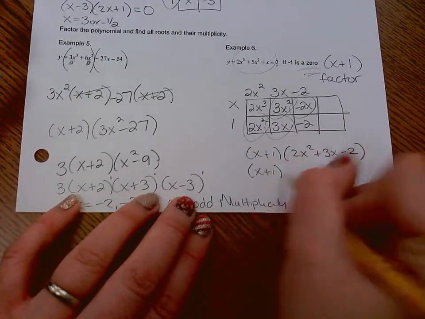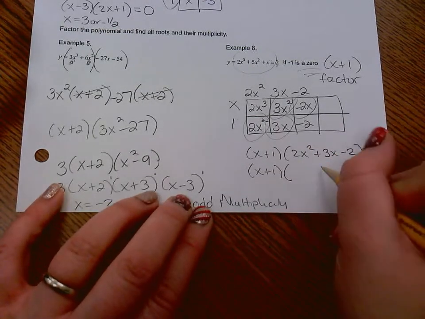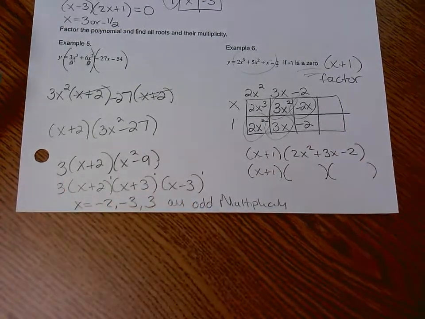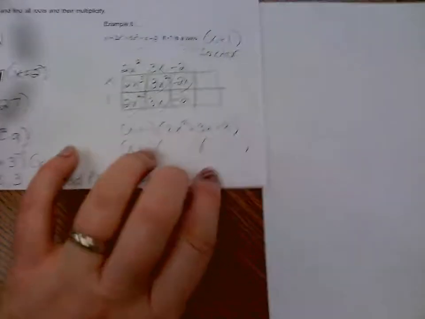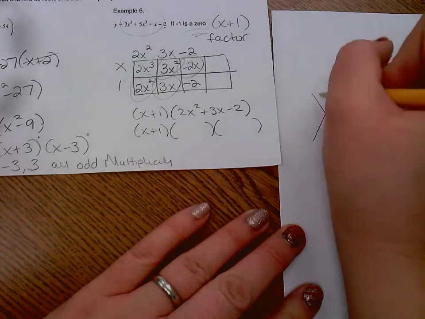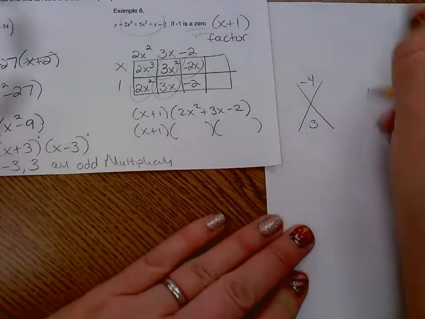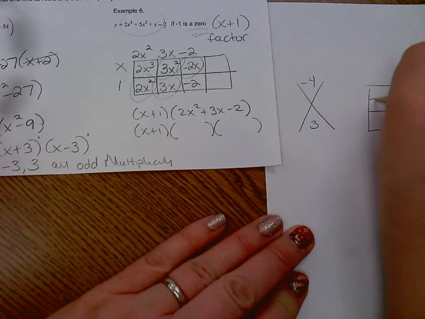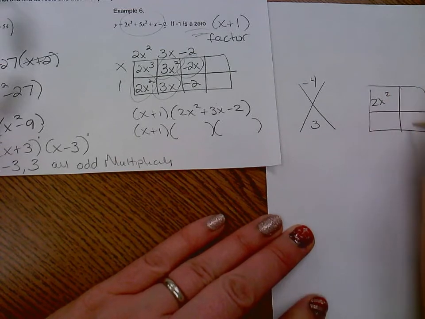So you should be able to factor this with the box method, right, into 2 binomials. I'm kind of running out of room here. So here's my box method. 2 times -2 is -4, has to add up to 3. 2x squared, -2.